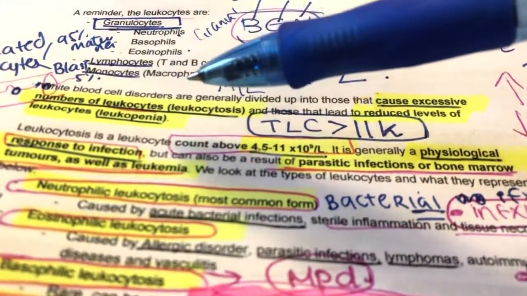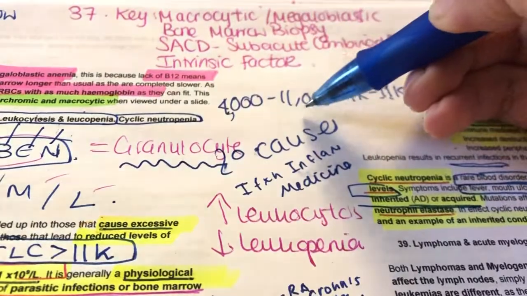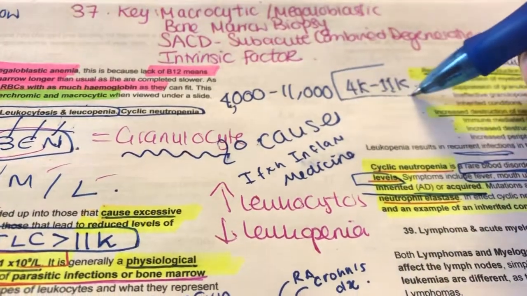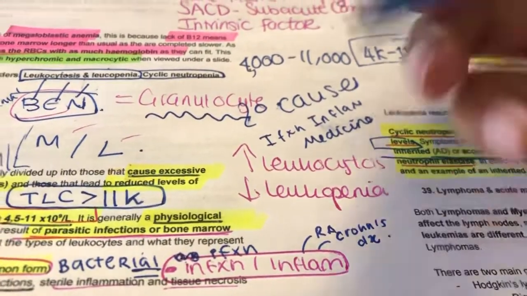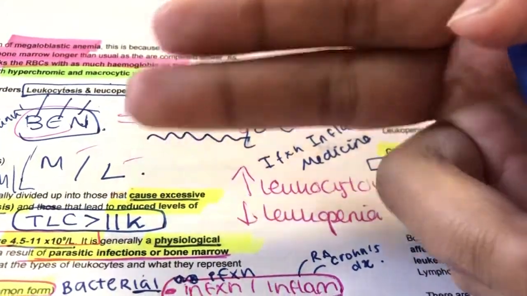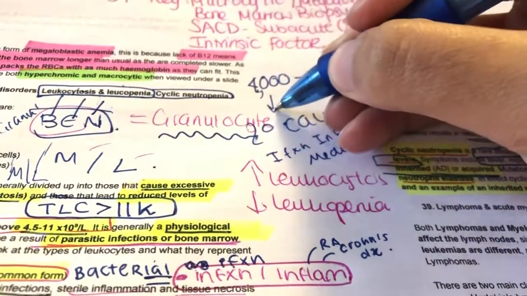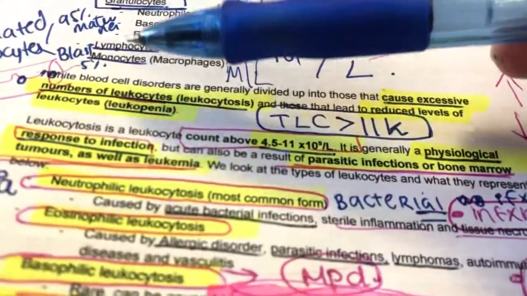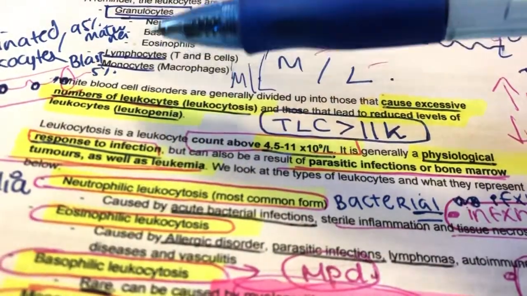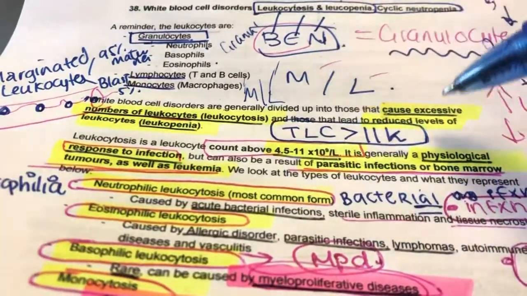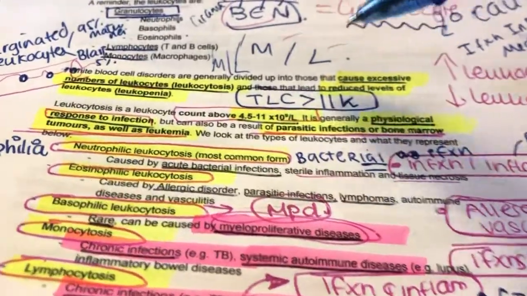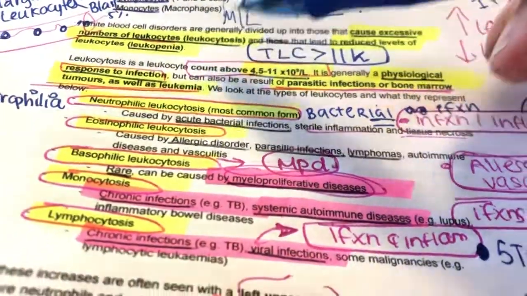Now, we have to realize that the normal number of white blood cells in our body is 4,000 to 11,000, 4K to 11K. When the white blood cells go up more than 11K, that's known as leukocytosis. And whenever the white blood cells are below 4,000, that's known as leukopenia. The most important thing to know is that certain conditions cause excessive numbers of leukocytes, known as leukocytosis, and certain things cause a reduced number of leukocytes, called leukopenia.